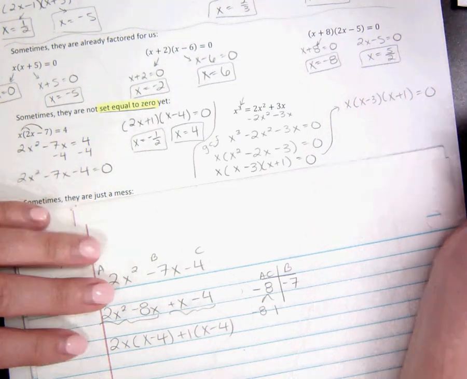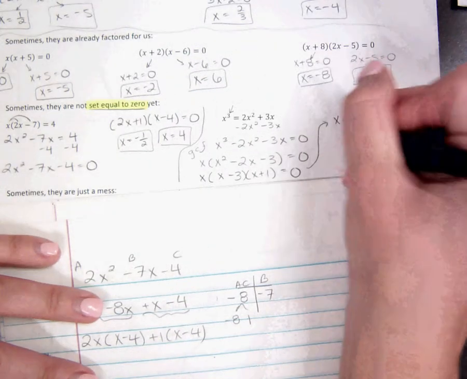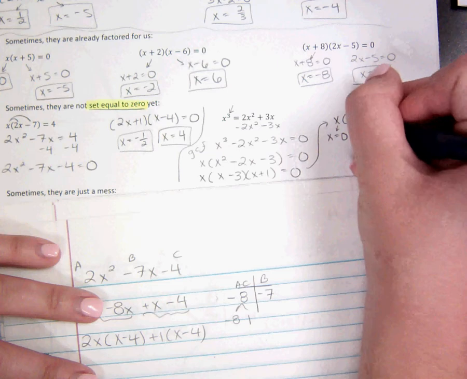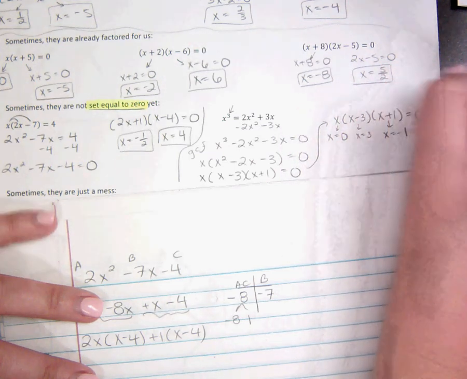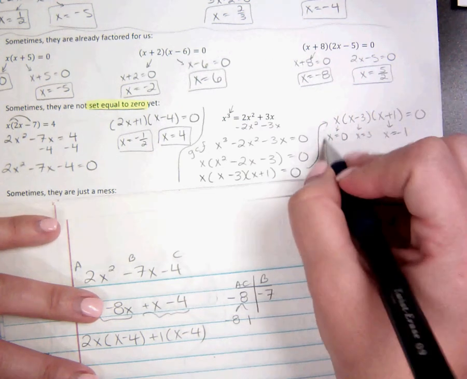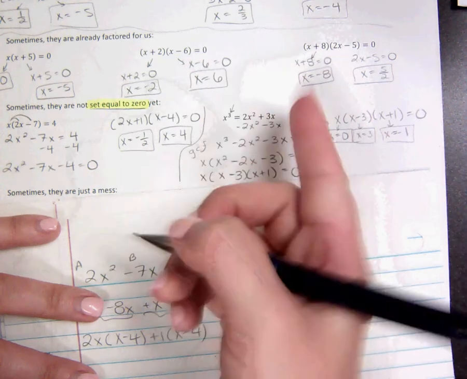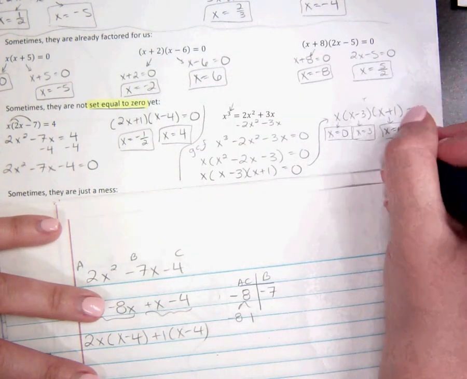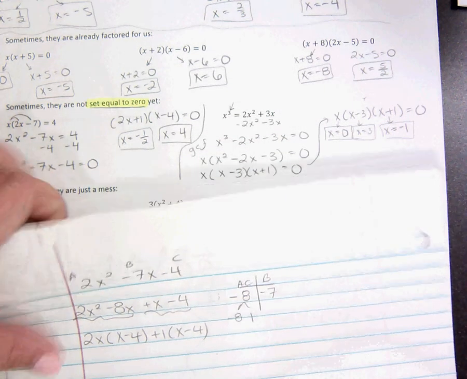So we're going to have 3 answers. Notice it's to the third power, and that's where we're getting 3 answers from. You should get x equals 0 from that one, x equals 3 from the middle, and x equals -1 from the last binomial. So there's 3 separate answers. Every one of them will work when you plug them in. And that's one way to see how many answers you should get, is to find that highest power.